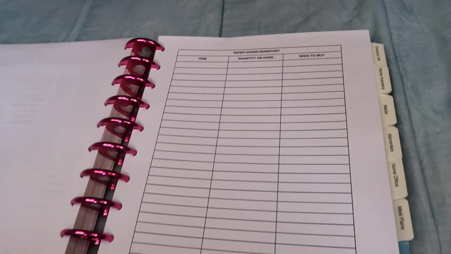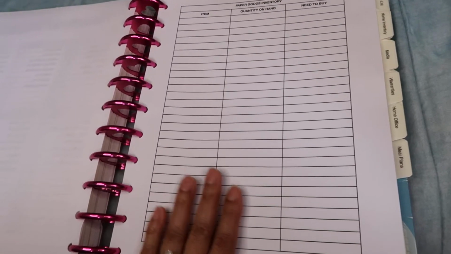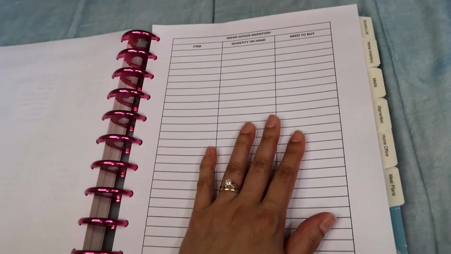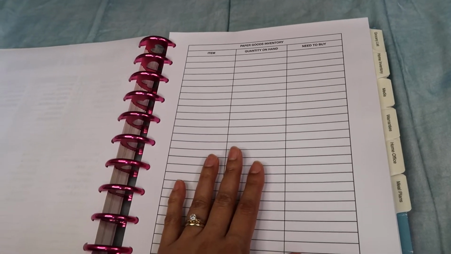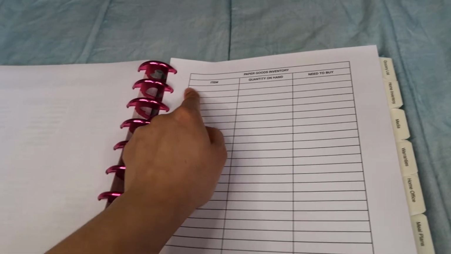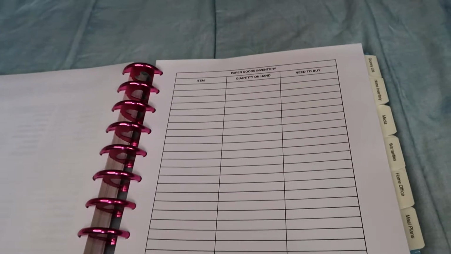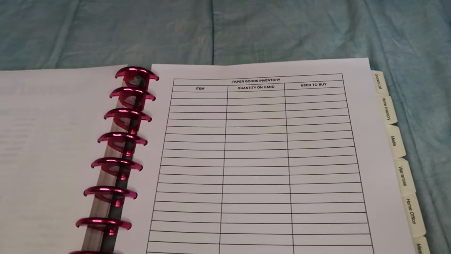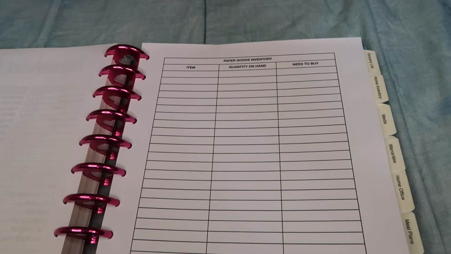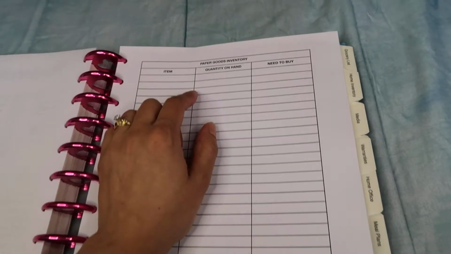For this I just created my own inserts, and for these I'm also planning on laminating. Once I write it in, I'm planning on laminating it so that way I can reuse it. For example, for paper goods, we have toilet paper, which right now, thanks to the people that hoarded toilet paper, is getting difficult to find any, but I'm just giving an example.